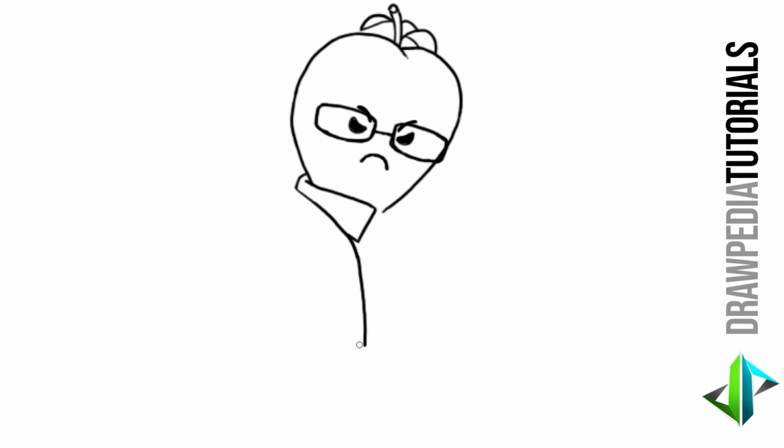And going back to the point at the side of his collar, I'm gonna draw a diagonal line outwards all the way to his shoulder, semicircle turn downwards at the side of the shoulder, and extend it all the way downwards to the elbow point.